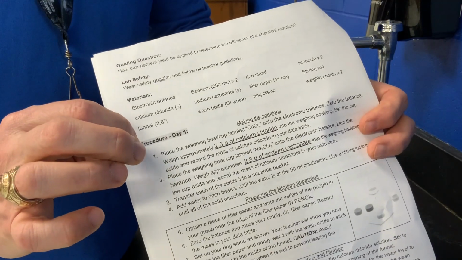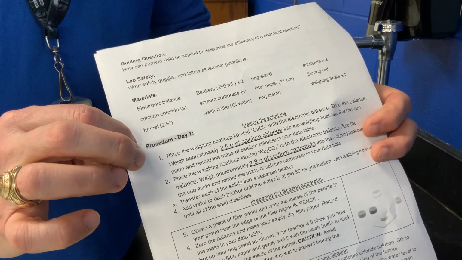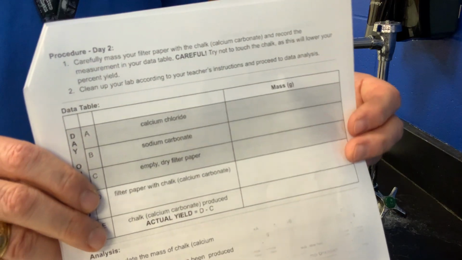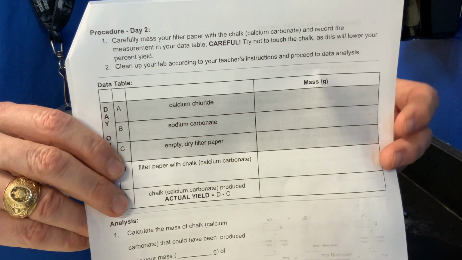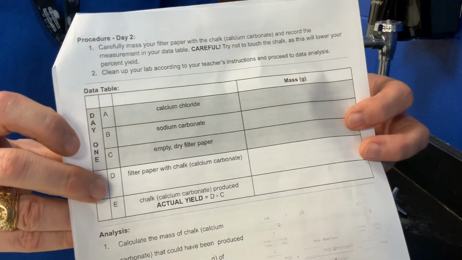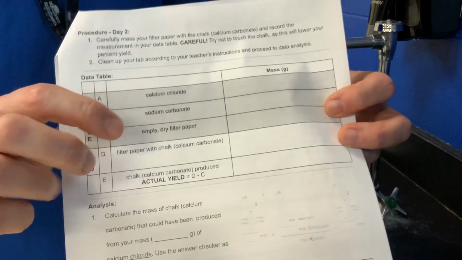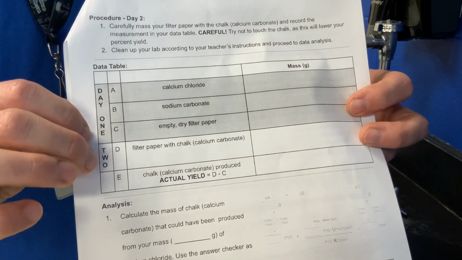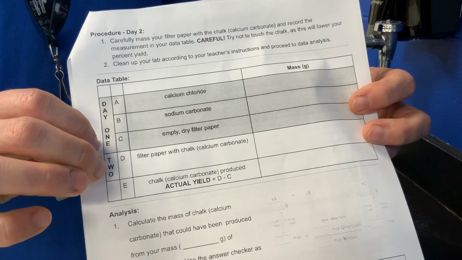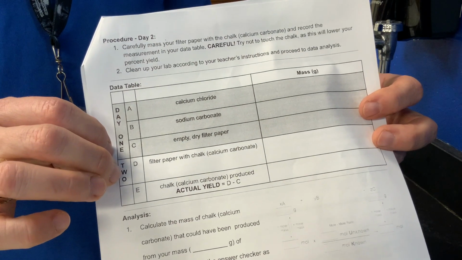Notice that procedure day 1 has got a gray highlight. If you turn it over, you will see the data table also has a gray highlight and is clearly labeled day 1. All of your day 1 data goes here. If you are missing any of this, you will have no data to draw conclusions from on day 2.